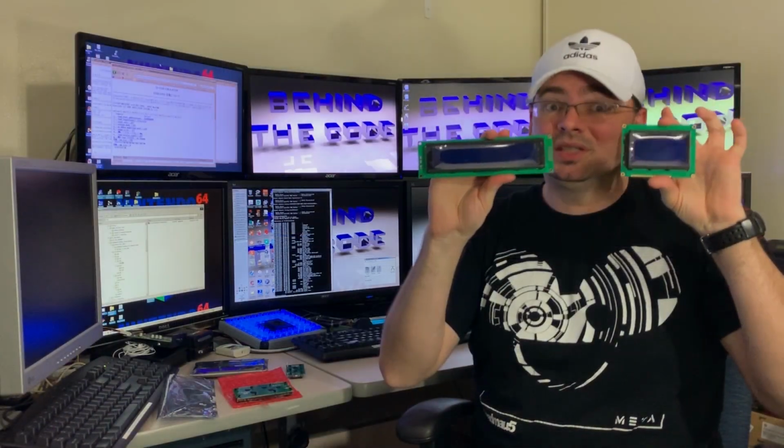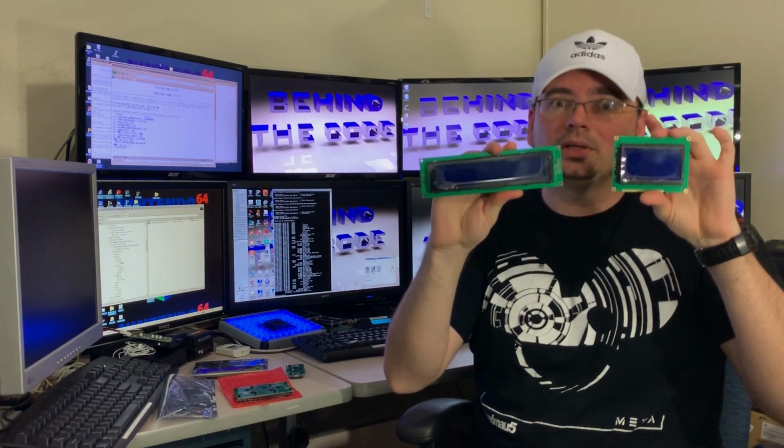Okay, so we got lots of displays. These are displays you guys are going to be displaying characters on and doing cool interface projects.